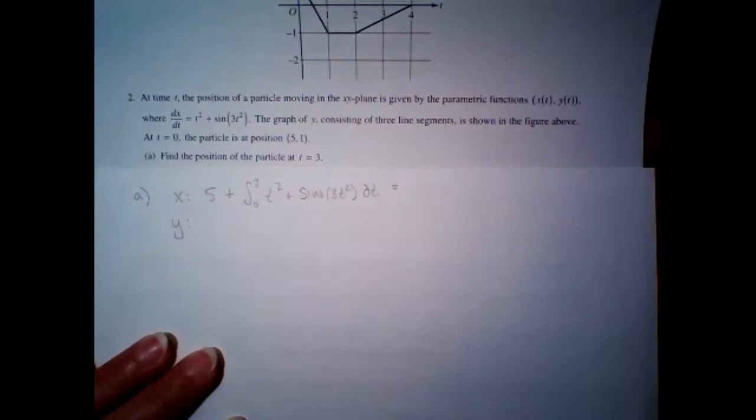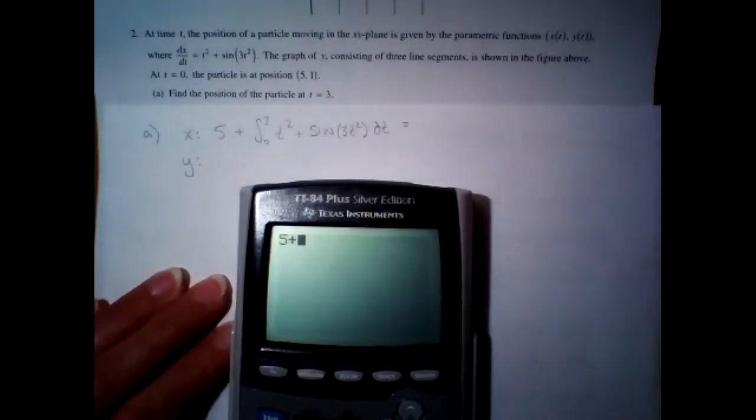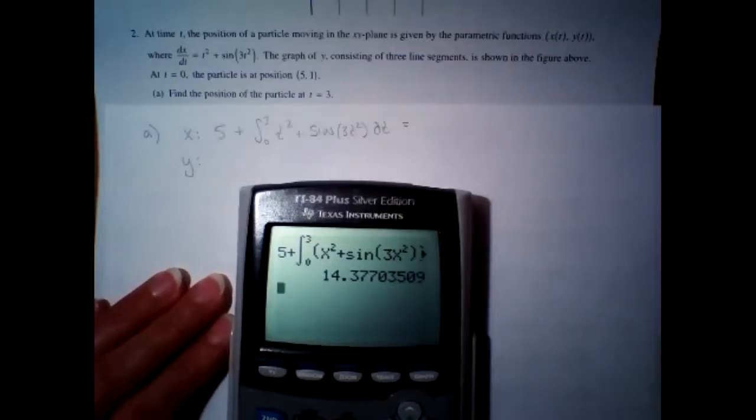So that's going to tell us what our x dimension is. So let's plug that in. So 5 plus the integral from 0 to 3 of x squared plus sine of 3x squared dx. There we go, 14.377. And again, make sure you do 3 decimal points.